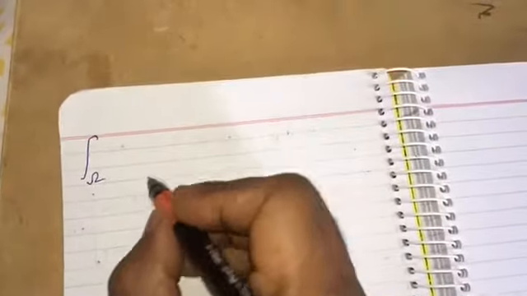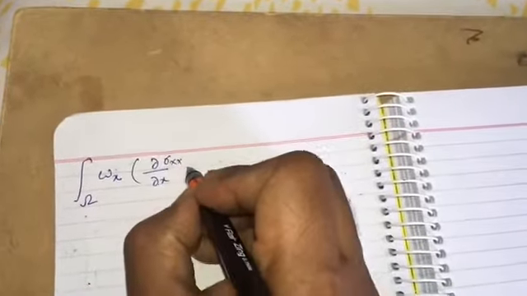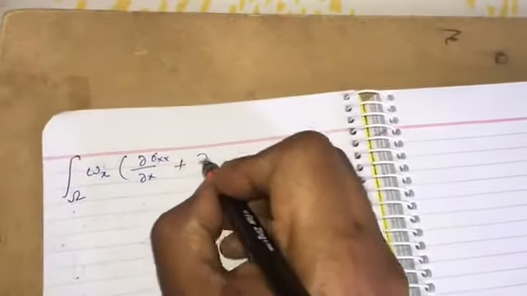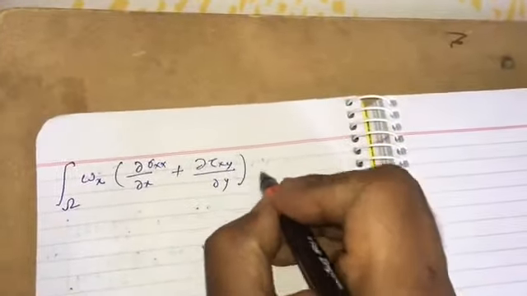That equation is the integral over omega of wx times (del sigma xx over del x plus del tau xy over del y) d omega.